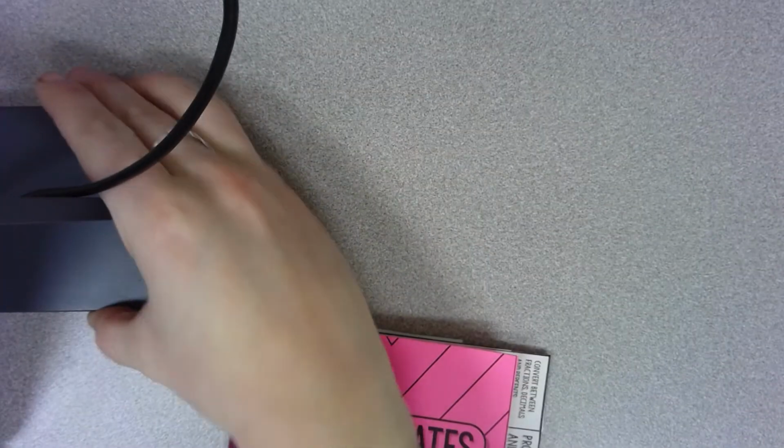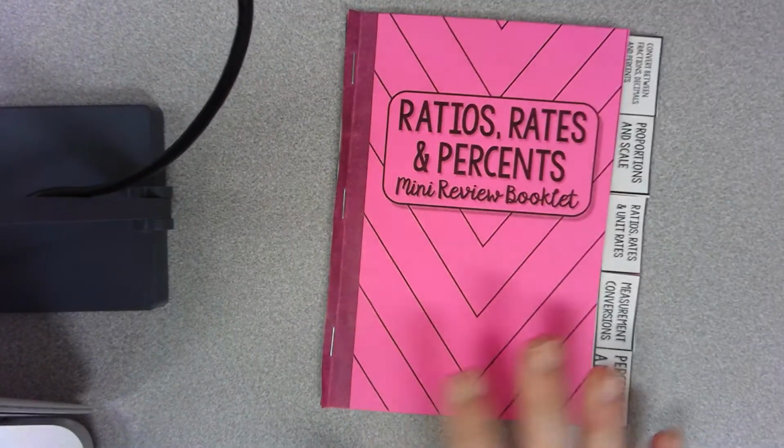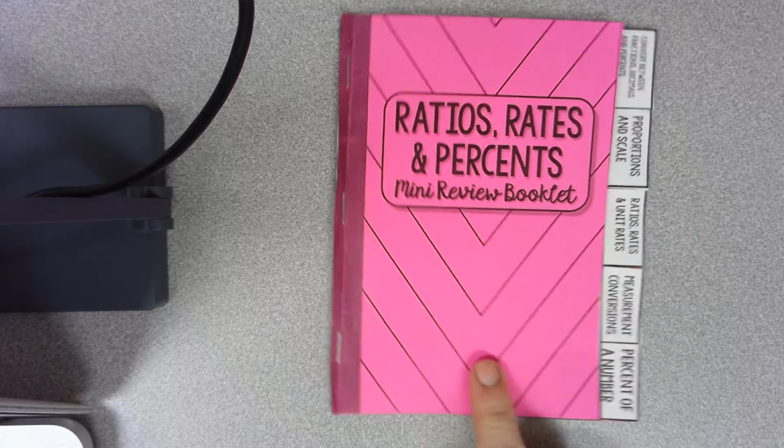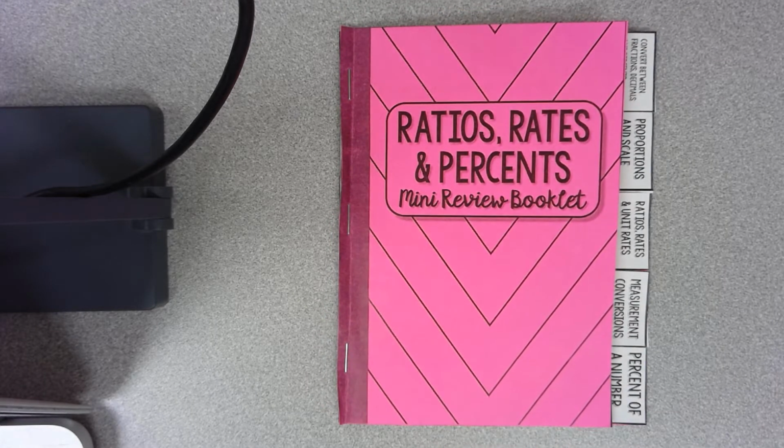Hey guys, sorry, gotta turn it around here a second. We are going to be using our Pink Ratios booklet today, and then also our math packet, our ratio and rates packet. No textbook today.